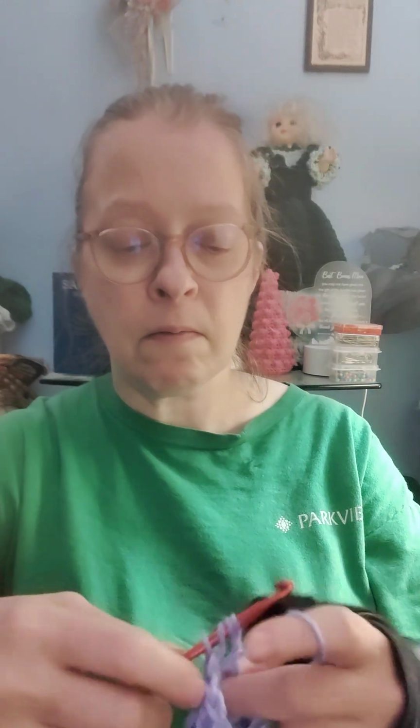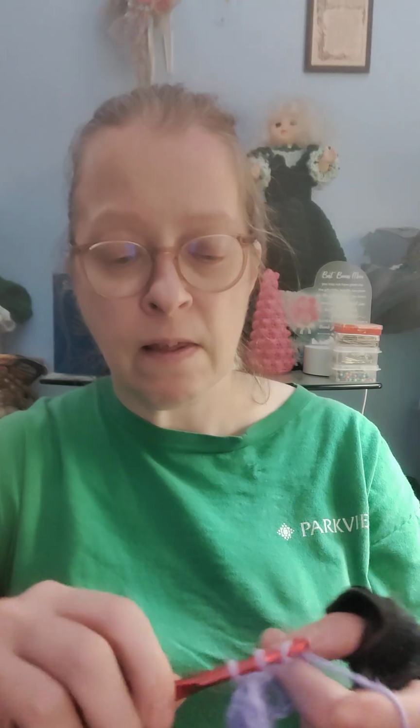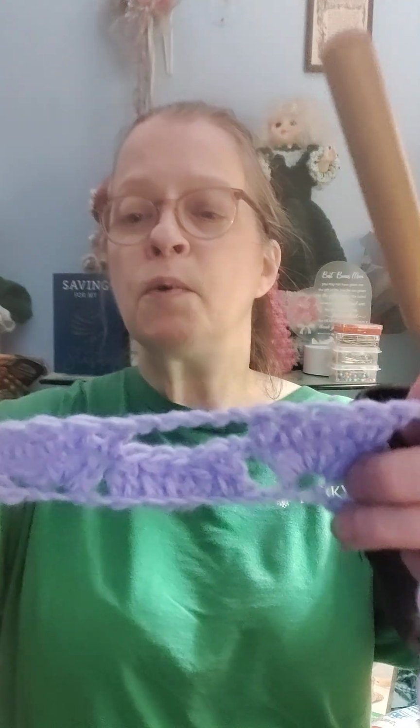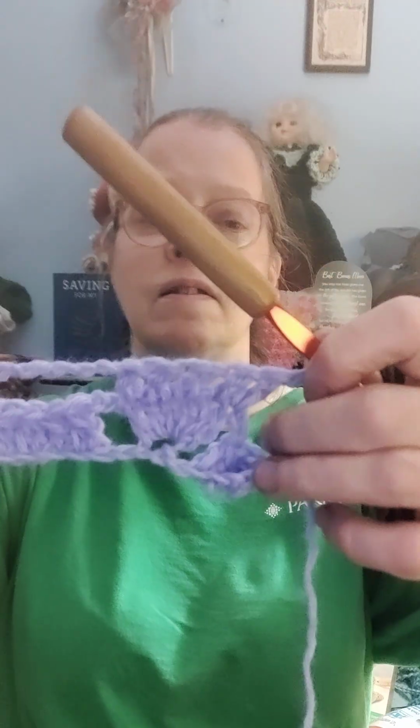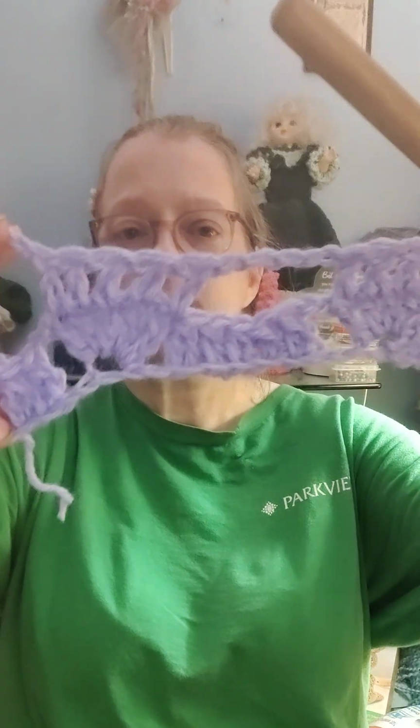So 4 times? That seems awful big. But there's row 2. Well, I guess that's right. That's interesting.